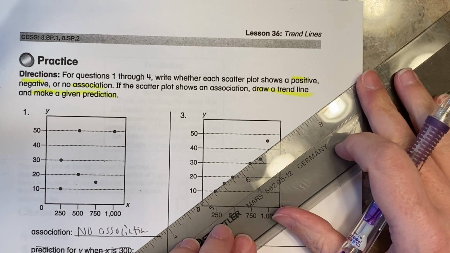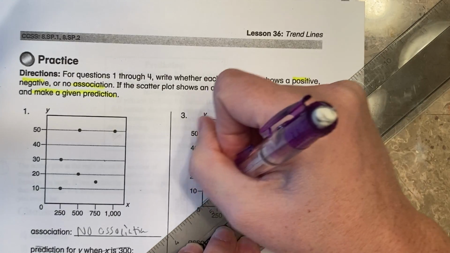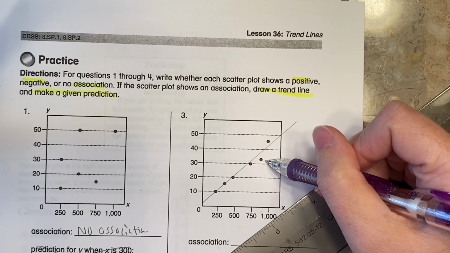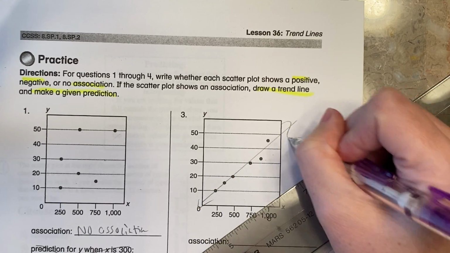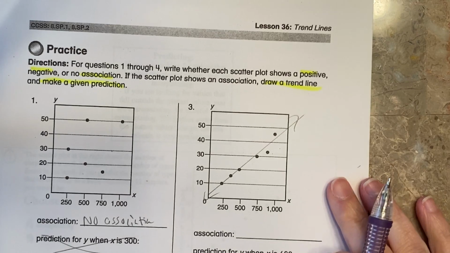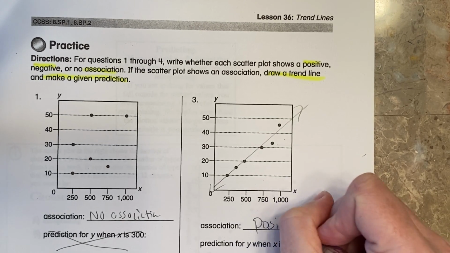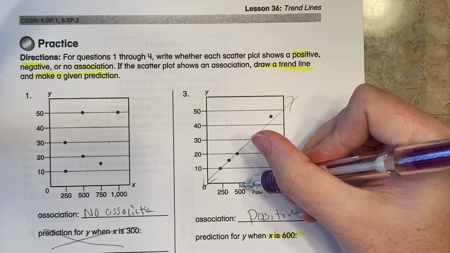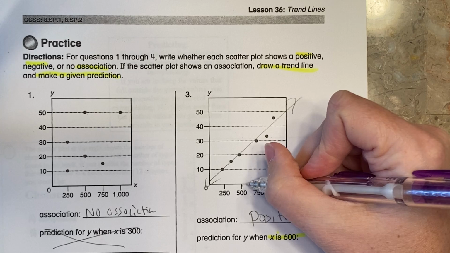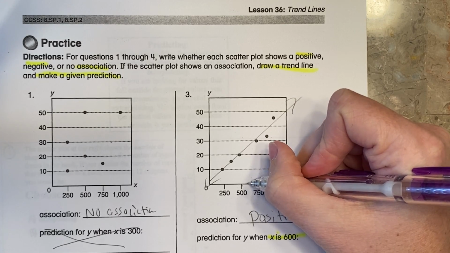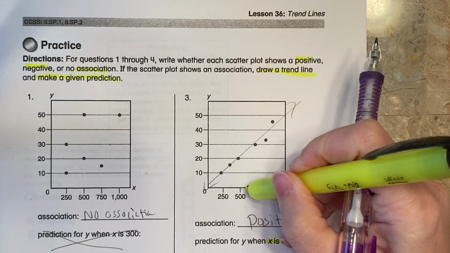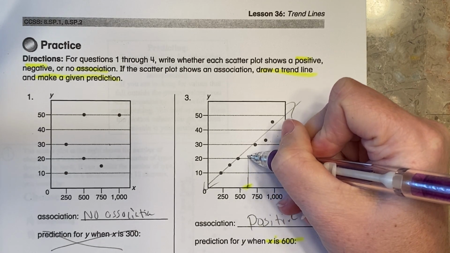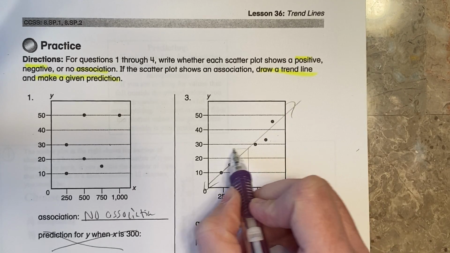So let's see, maybe right here. Remember, I'm always drawing it in the middle, in the same direction as what your slope would be. So that's going to be positive. Okay, and this time they want when X is 600. So 600 between 500 and 750, maybe is like around here. You can again use your ruler or just eyeball it. I'll eyeball this one. So go up and you go over.